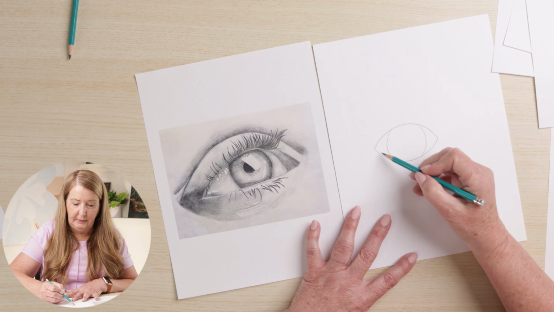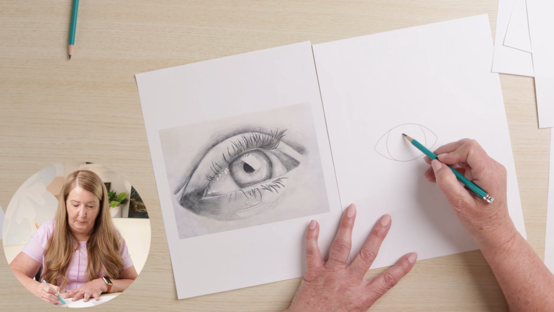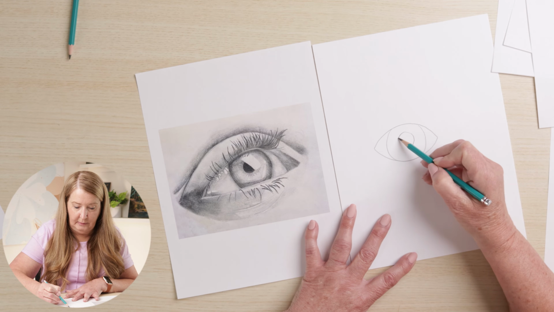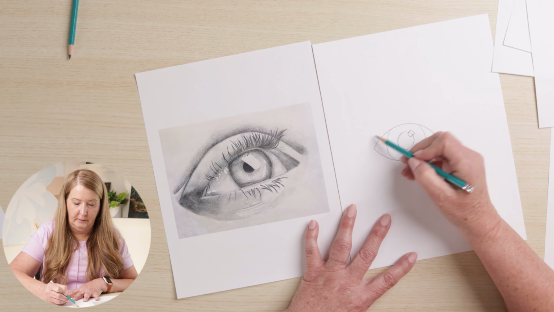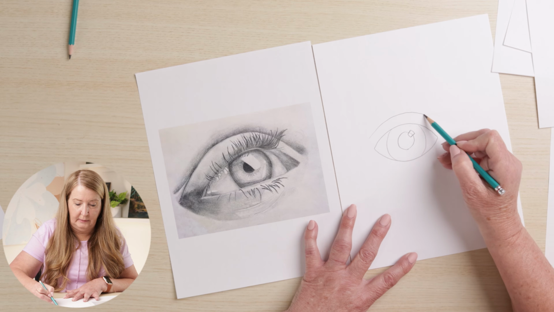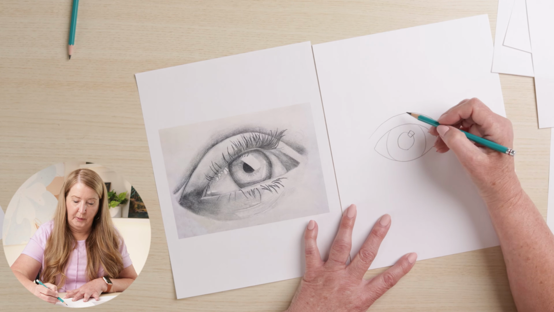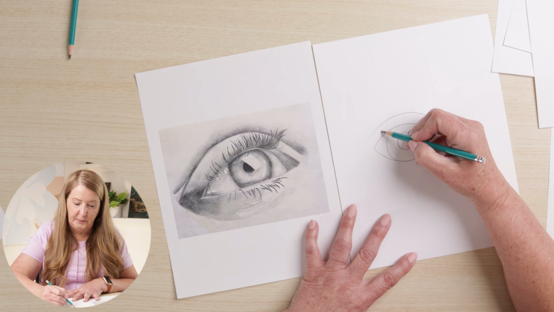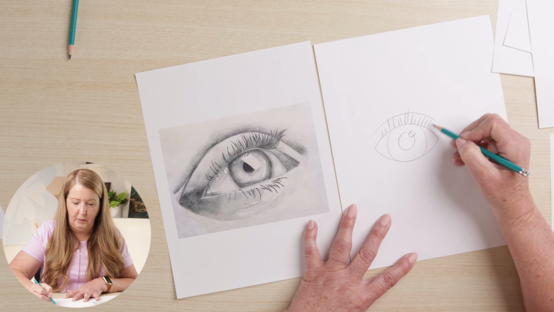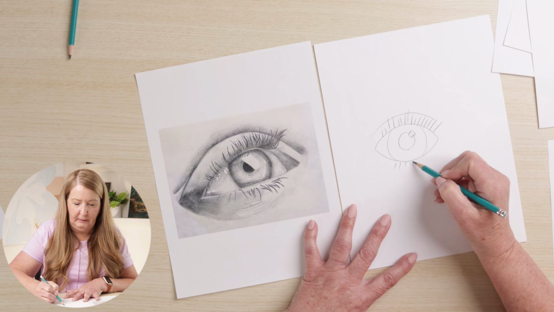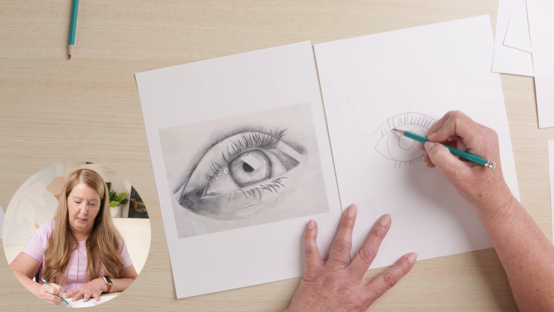And then we always put it in the dead center, and then we'll put the iris in, we'll put a little highlight in, and we can maybe even put the lid in. And then when we go to put the lashes in, it's more like this. And we just draw a symbol of an eye. And the bottom lashes are a little smaller.